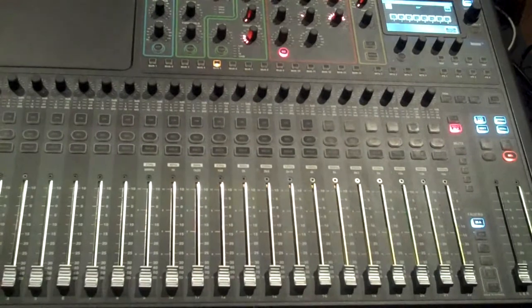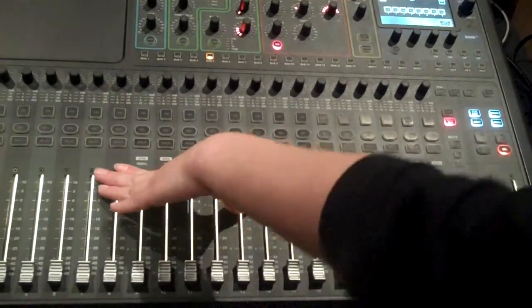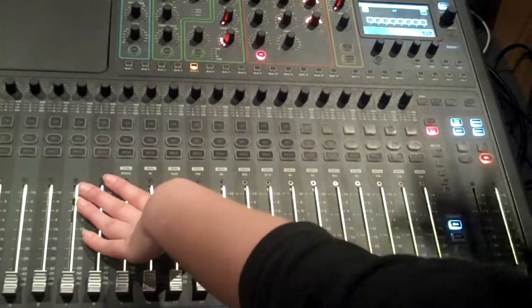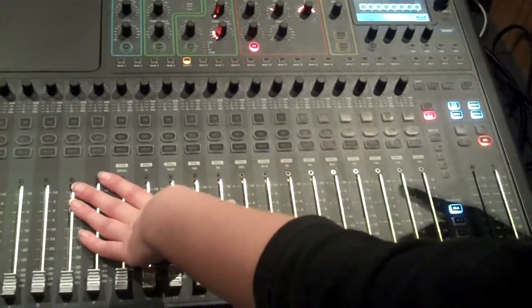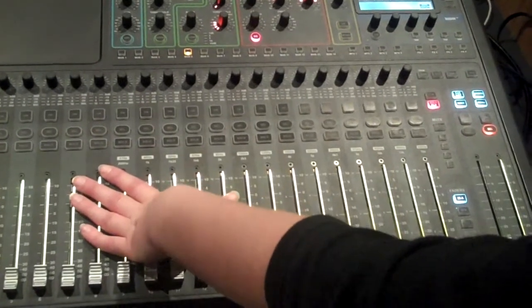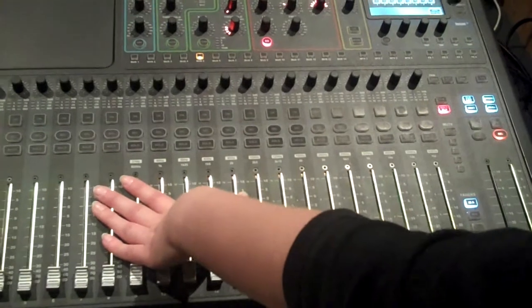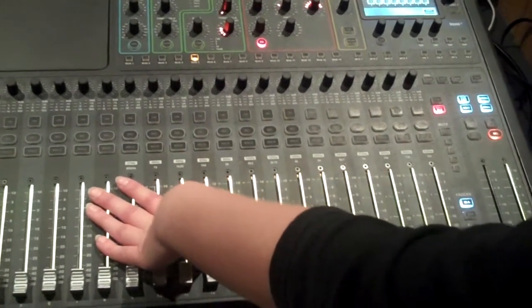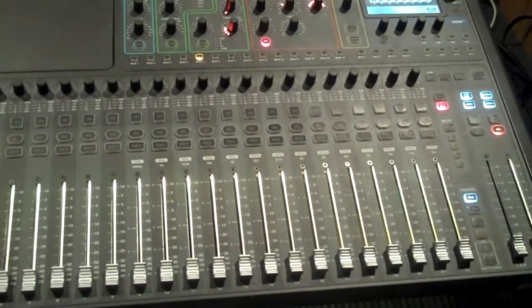We have 4 pre-assigned buses on the board. Bus 1 corresponds with monitor channel 1 that comes out on the snakes down on the stage. Bus 2 corresponds with monitor channel 2 that comes out on the snakes as well. Bus 3 comes out in the light booth, and bus 4 is connected to an XLR that comes out next to the amp rack in the sound booth.